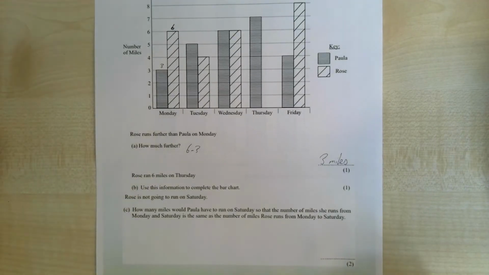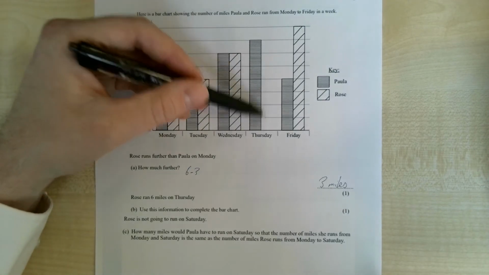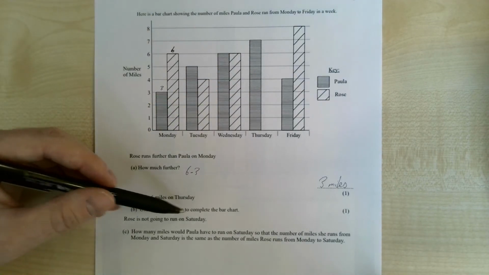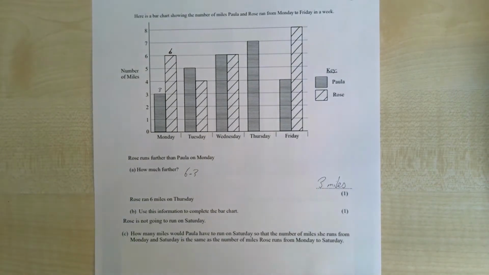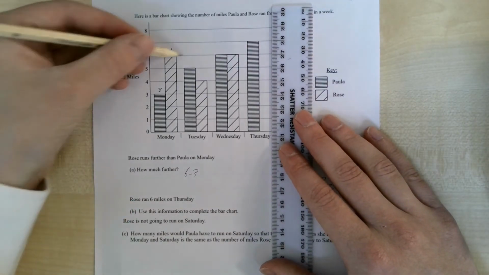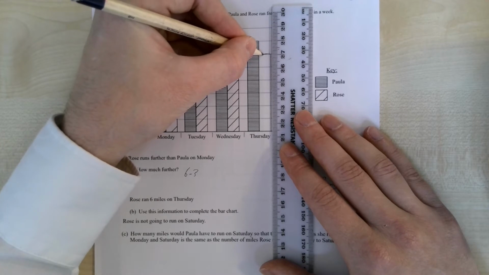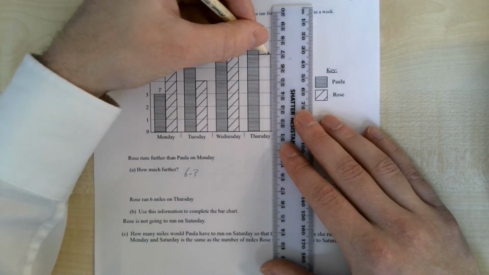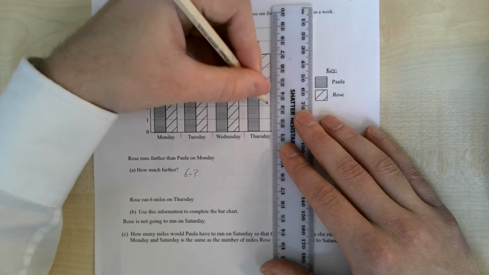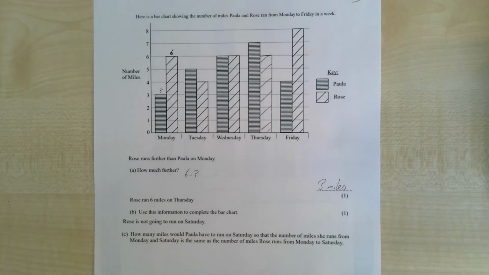Part B, Rose ran 6 miles on Thursday, but we can see from the chart that we don't have a bar for that. Use this information to complete the bar chart. So we need to complete a bar for this. We're told that she runs 6 miles, so my bar needs to go up to the 6, which is here. And what I do need to do is shade it in as well, similar pattern to before, like so. And that is Rose's bar for Thursday completed.